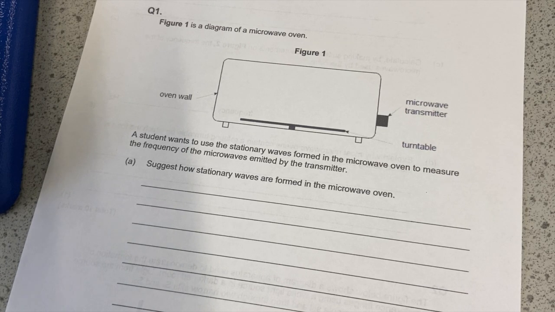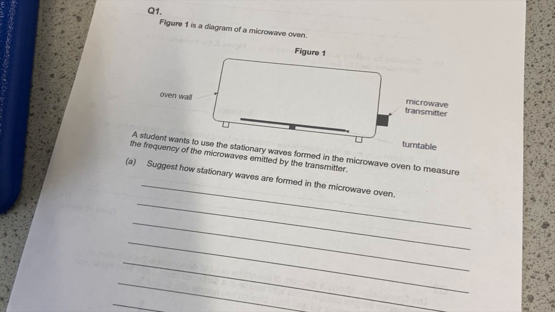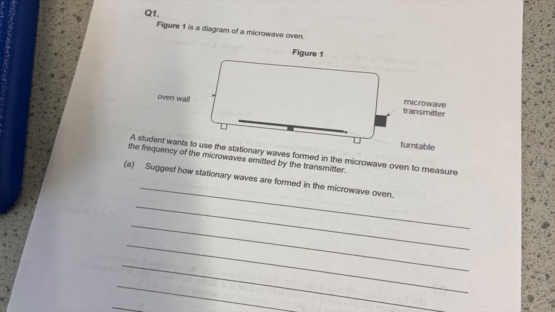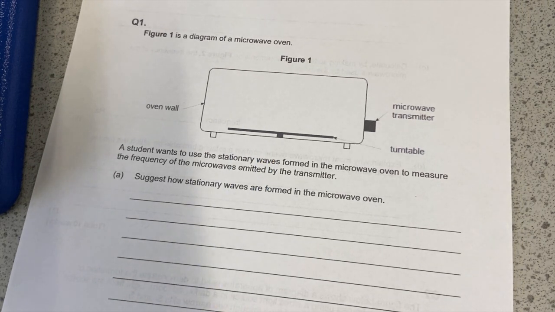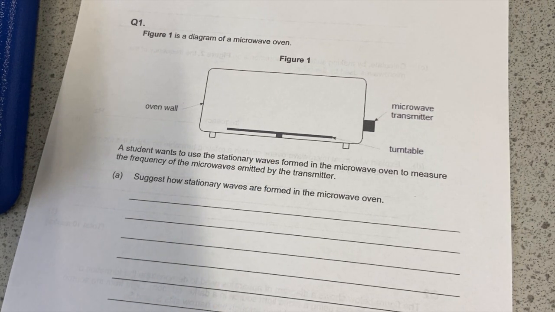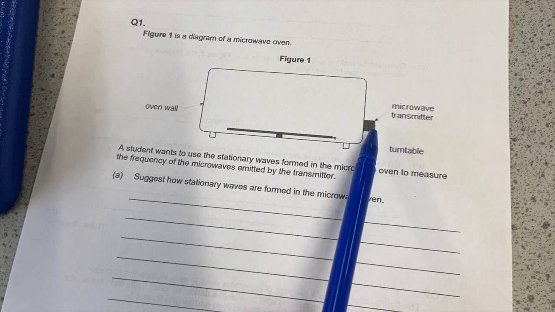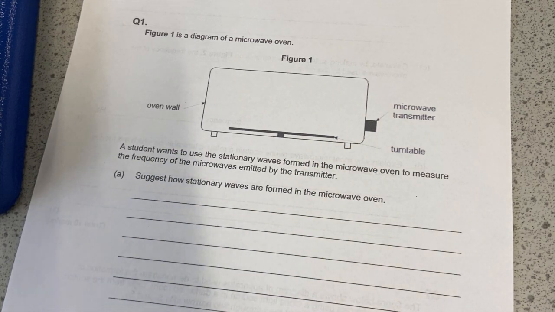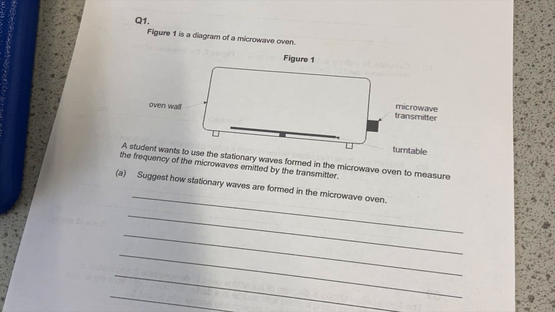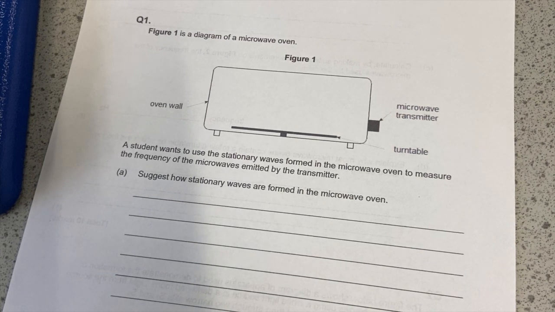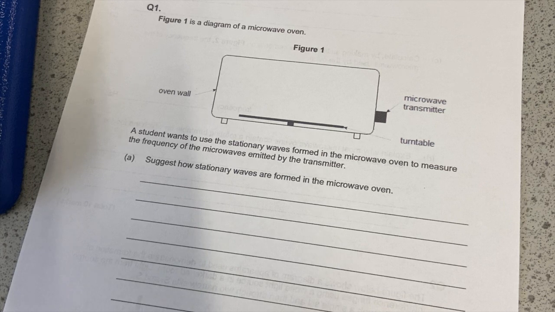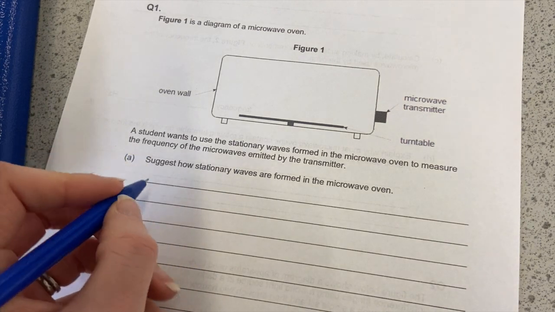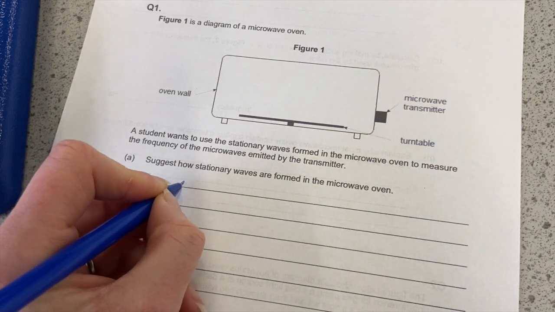Okay, so the first question is linked to one of the demonstrations and experiments we did. You've got your microwave oven, and then you're going to have a question on the chocolate in it and what happens to it. But you've got your microwave transmitter and your oven wall. So before you take the turntable out, what they're thinking about is, how is a stationary wave formed in the microwave oven? Very much the same way that any stationary wave is formed: you generally think about the wave being reflected.